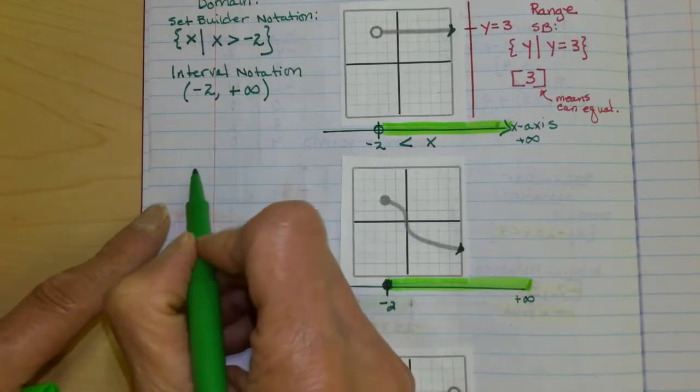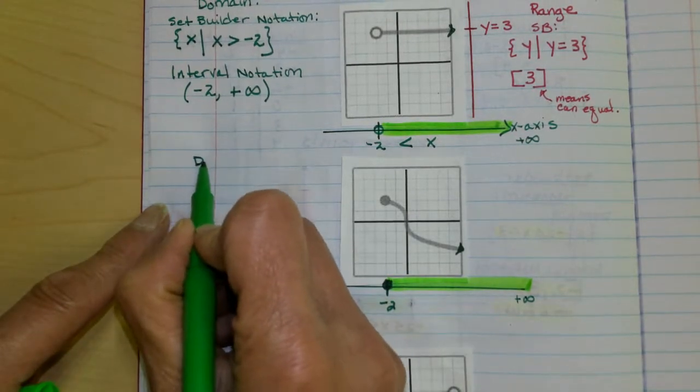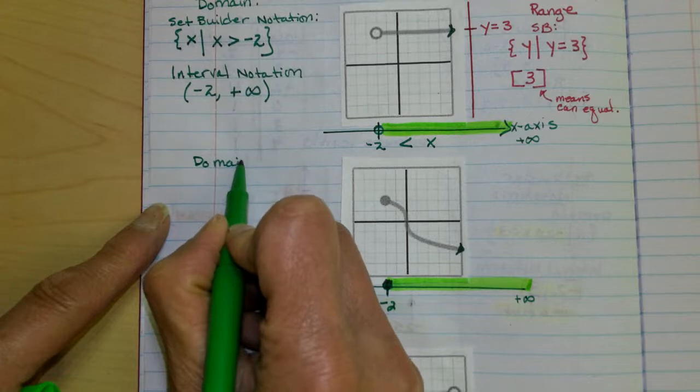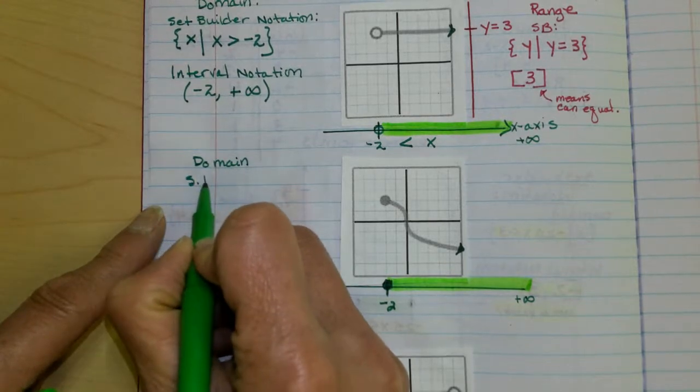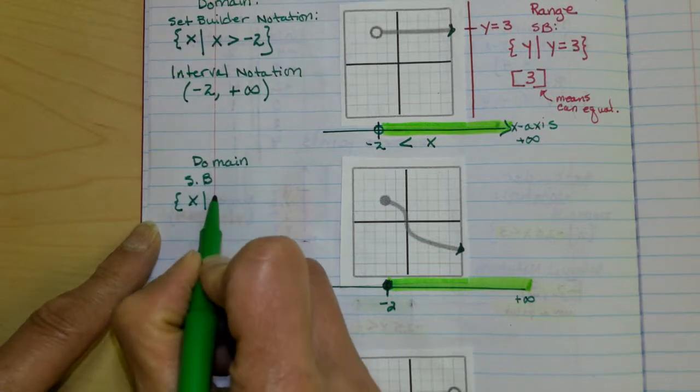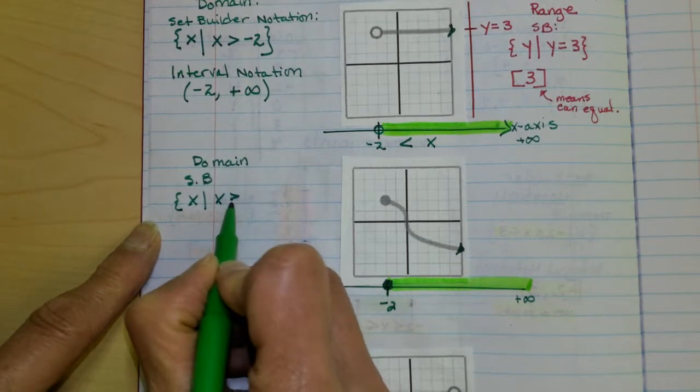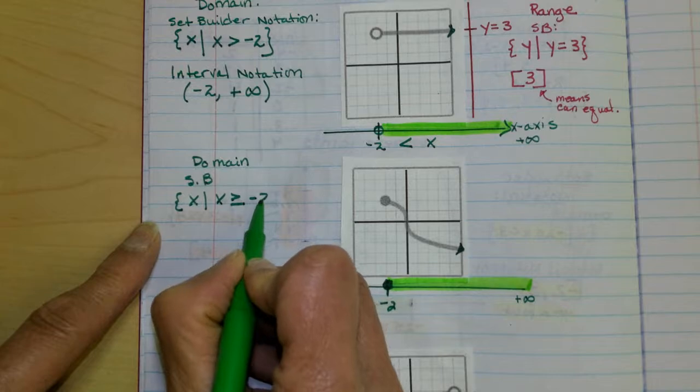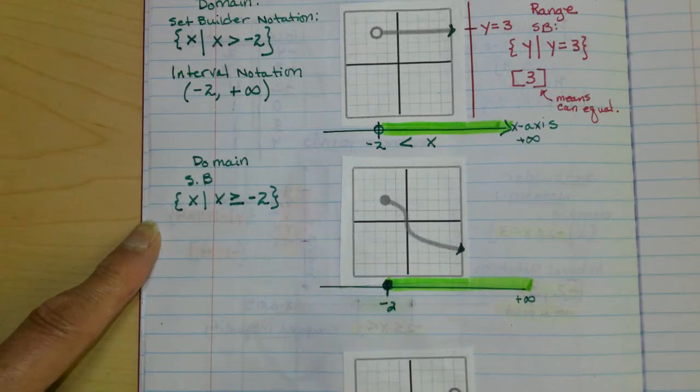So for my domain, in set builder, I'm going to say it's a set of x such that x is greater than or equal to -2.